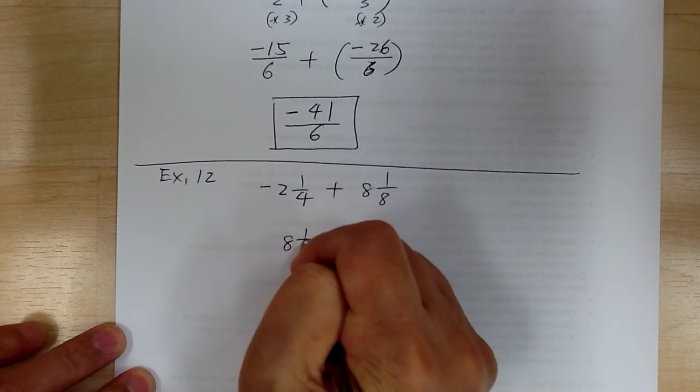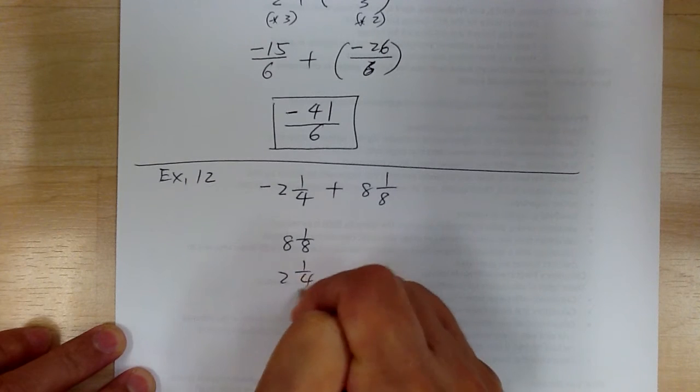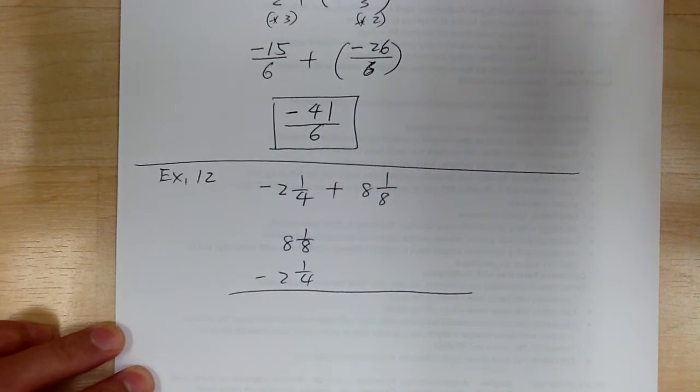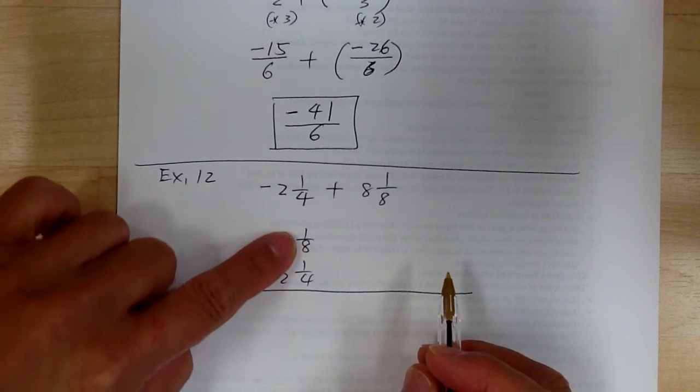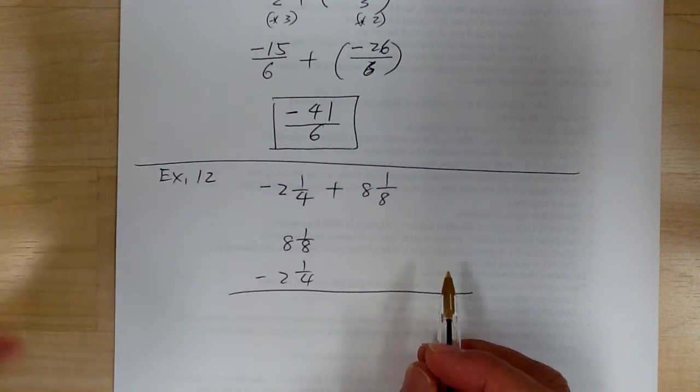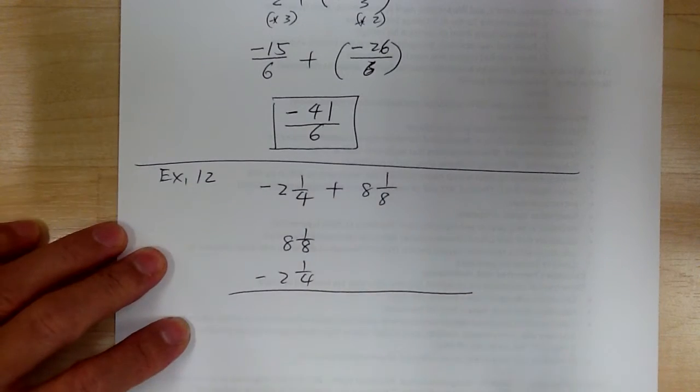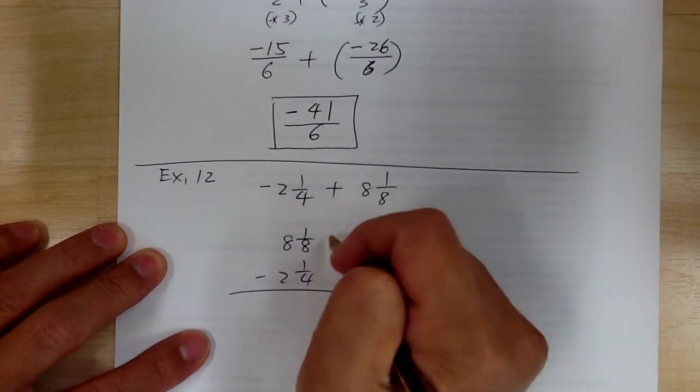So you got 8 1/8, and you got 2 1/4, and you're going to subtract. Okay? Now, what you need to do is, you need to go and make it. So first, you don't have enough. Another thing is you don't have a common denominator. So first, let's go and make it into a common denominator first.